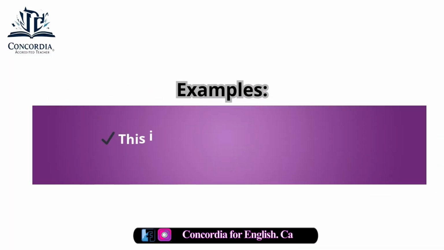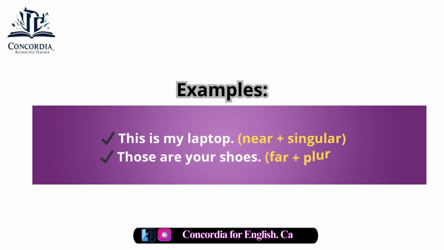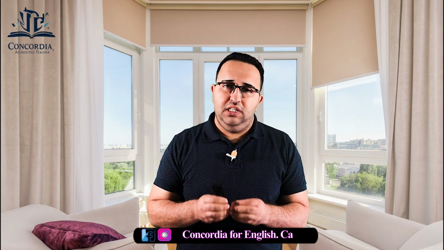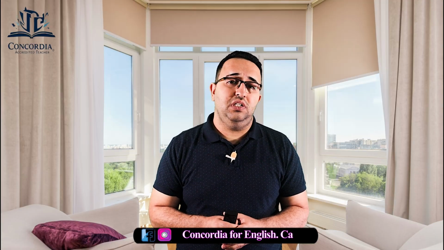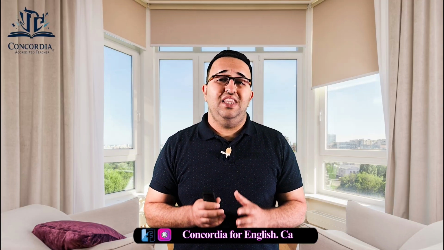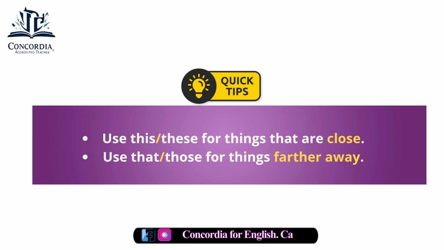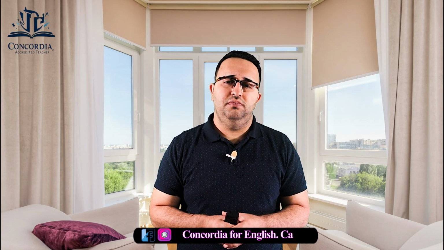The second example is, those are your shoes. And I used those to refer to something far and plural. So let me give you a quick tip to help you memorize these demonstrative pronouns. Use this and these for things that are close to you. Use that or those for things that are farther away from you.